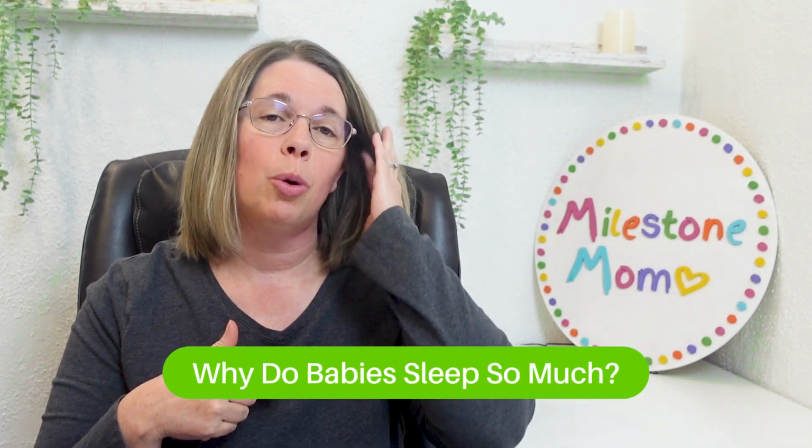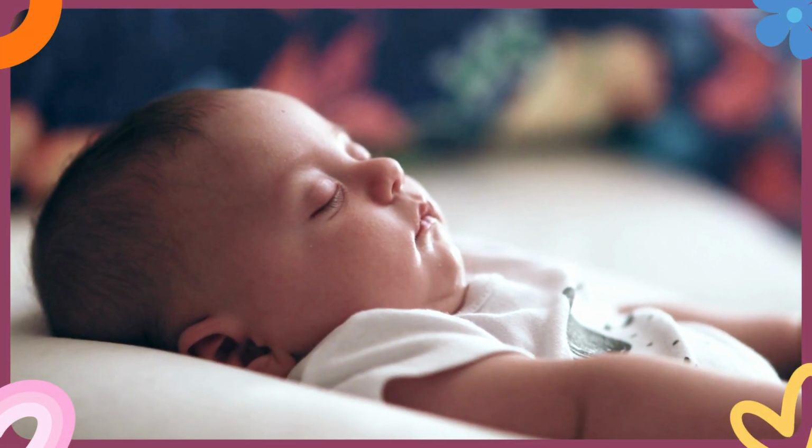Okay, now that we've set the foundation for sleep, let's go ahead and talk about why babies sleep so much. So newborns sleep between 14 and 17 hours a day, but not in long stretches. Their bodies and brains are growing rapidly, and sleep is crucial for this development. While it may seem like a lot of sleep, their sleep is divided into short bursts, leaving them awake for short periods, often at night.